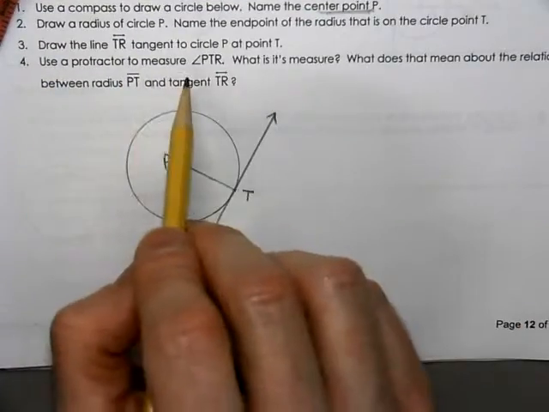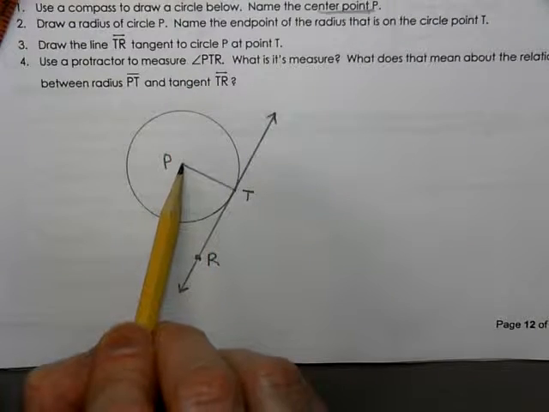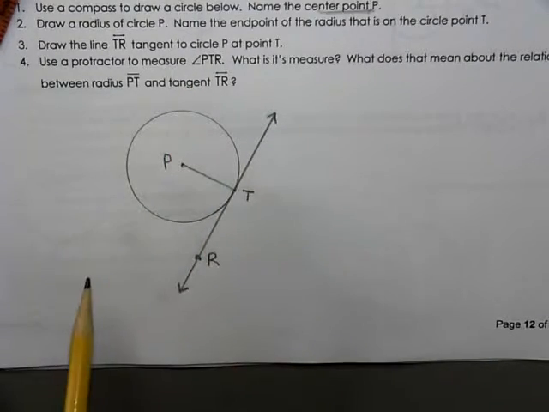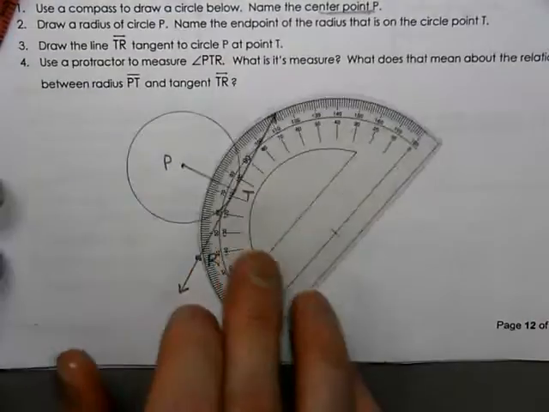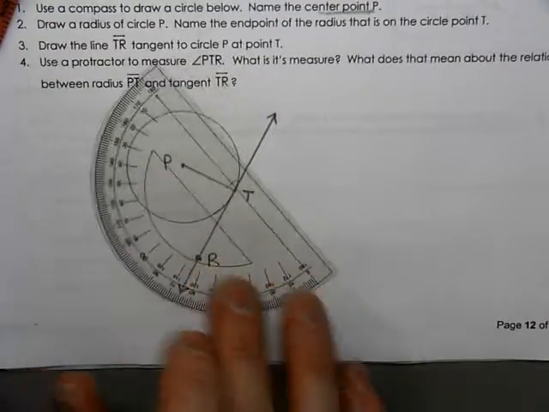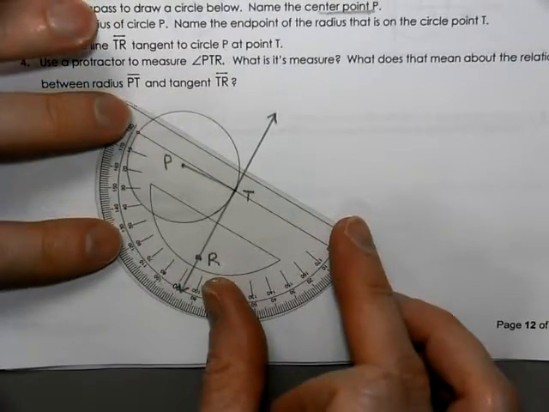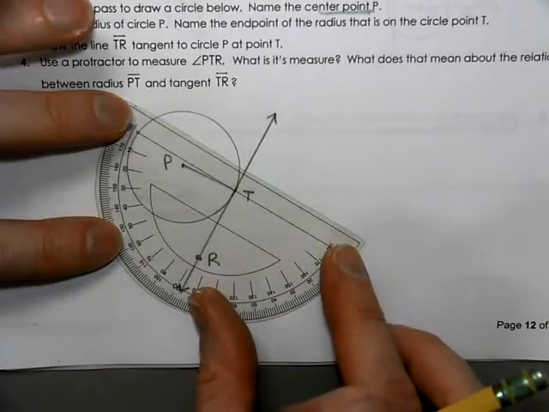Now we're going to use a protractor, and we're going to look at this angle PTR, and we're going to see how well we did. So we're going to bring in our protractor. We're going to put the cross of it right at the point of tangency.